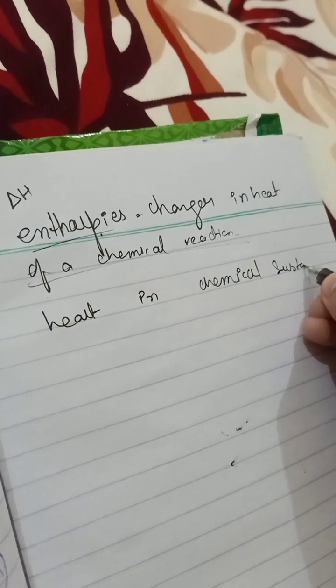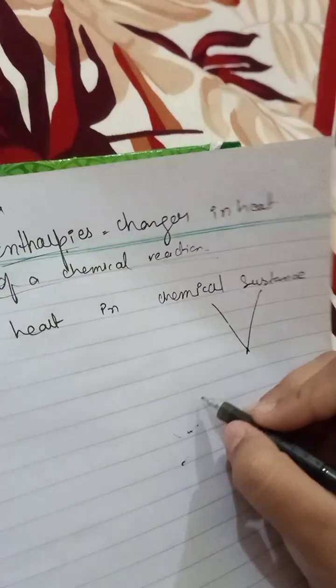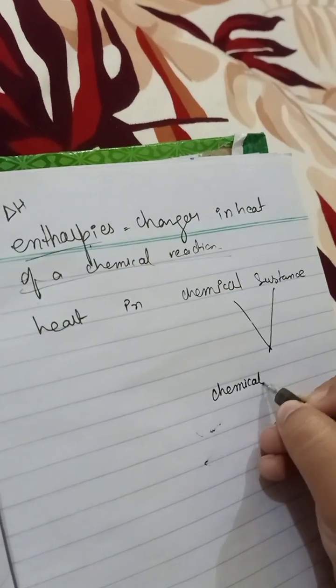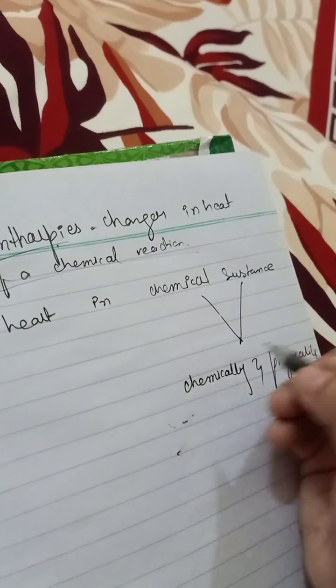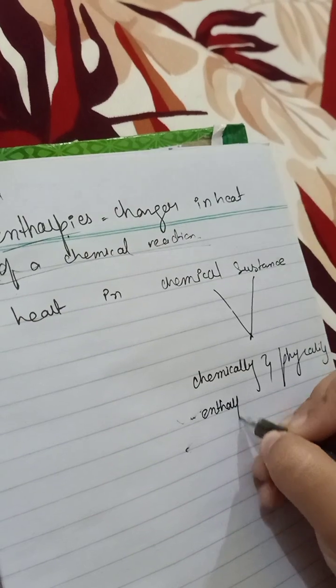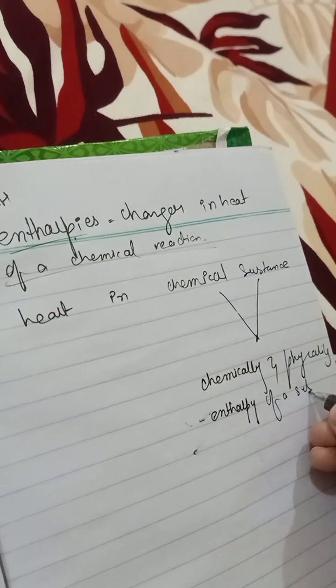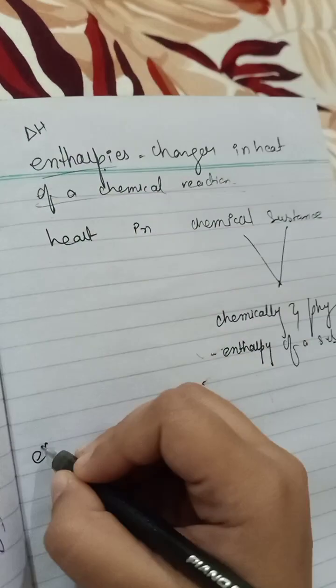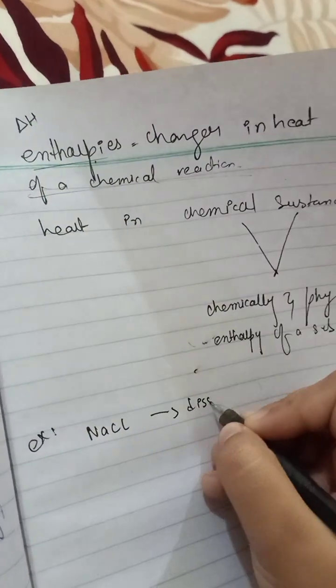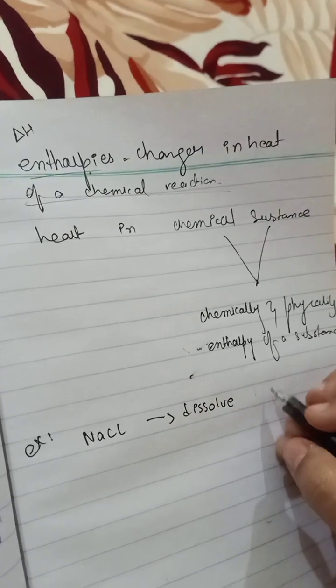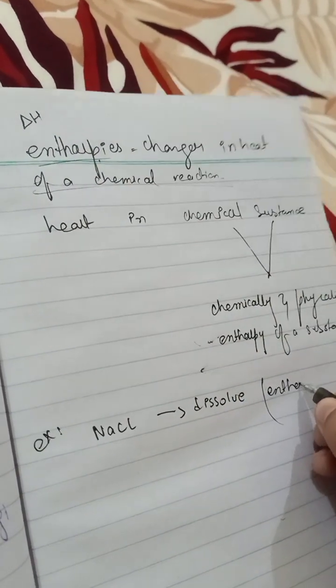And in a chemical substance there are two types of changes. A chemical substance changes chemically as well as physically, along with the energy change, and that is called the enthalpy of a substance. For example, I'm taking NaCl. NaCl basically dissolves into water. So this is the energy change, and that energy change is called enthalpy.